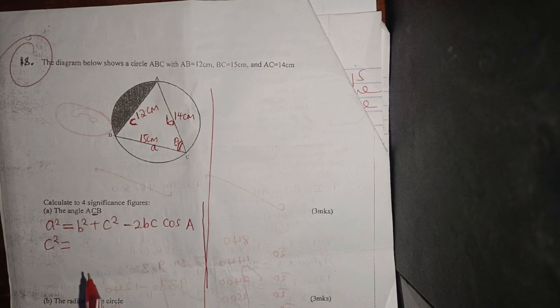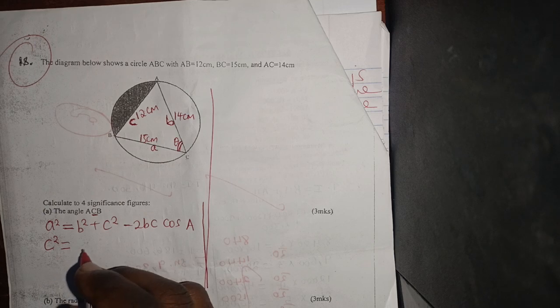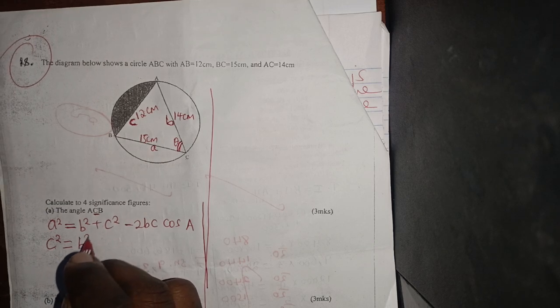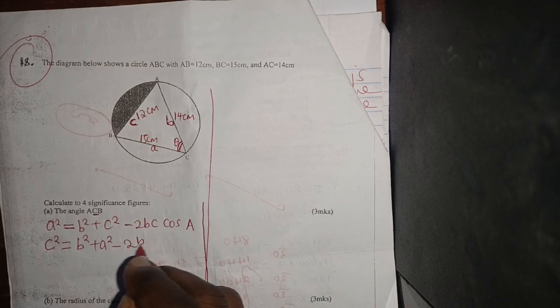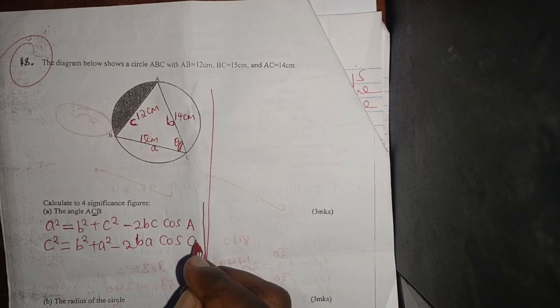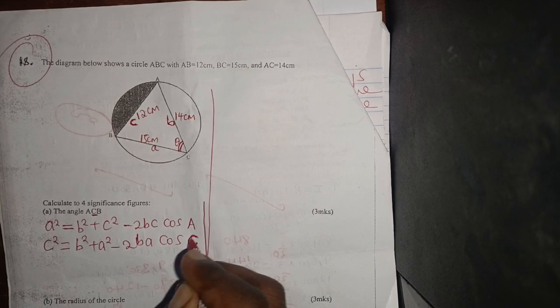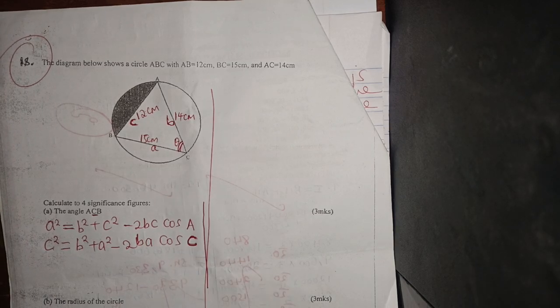So we shall say C squared is equal to B squared plus A squared less 2BA cos C, so that our most important angle, angle C, is the one obtained in this case.